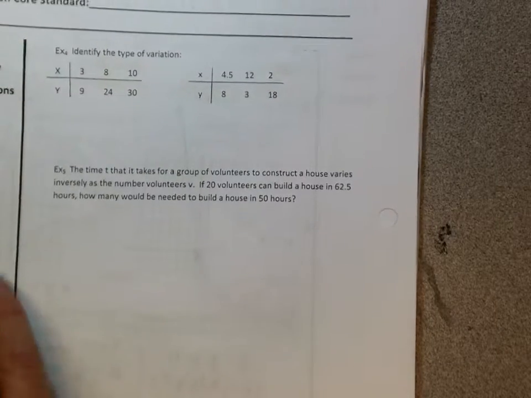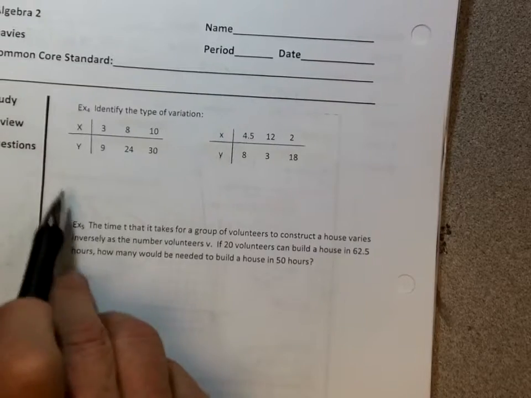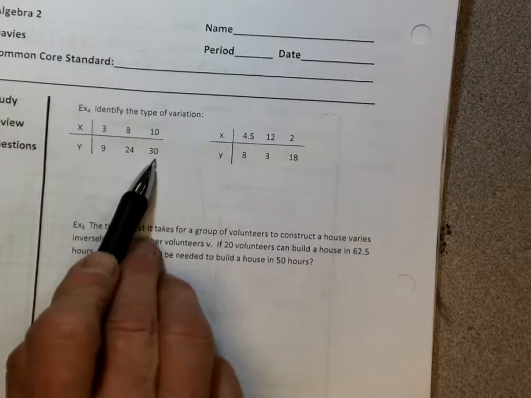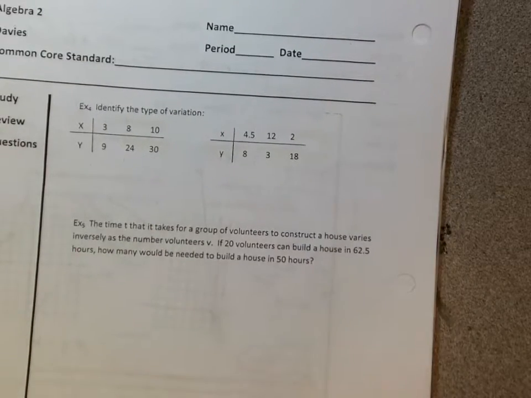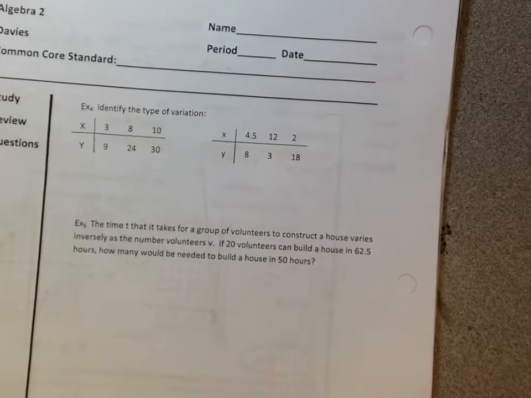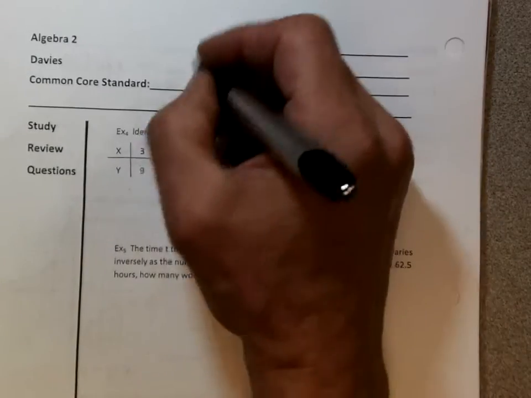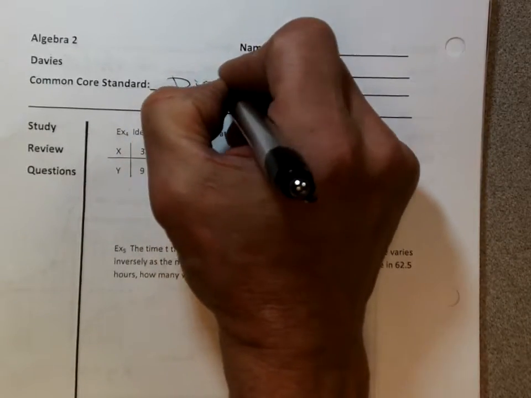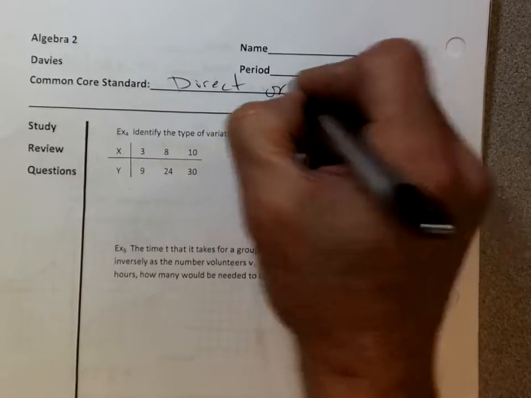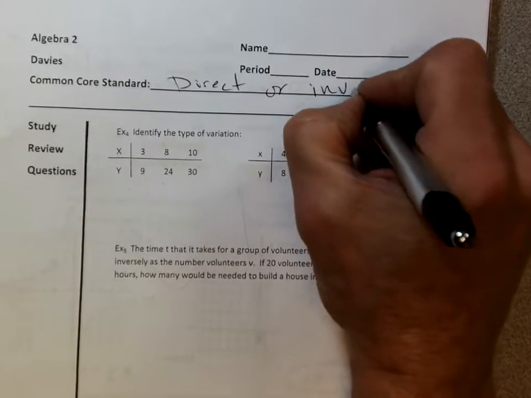So, example 4, identify the type of variation. Looking at the chart, we've got two types: either our direct or our inverse.